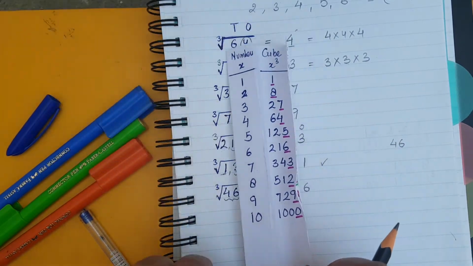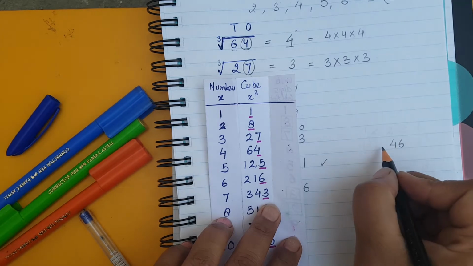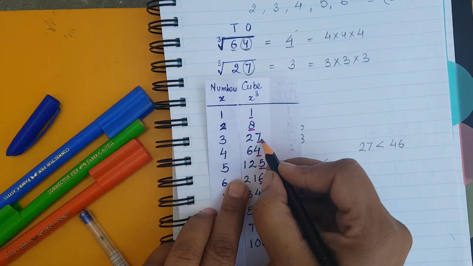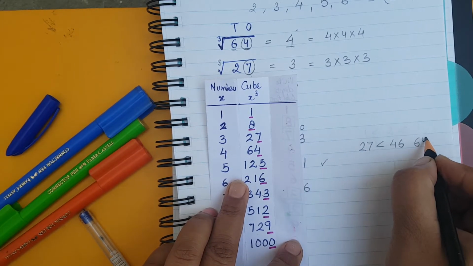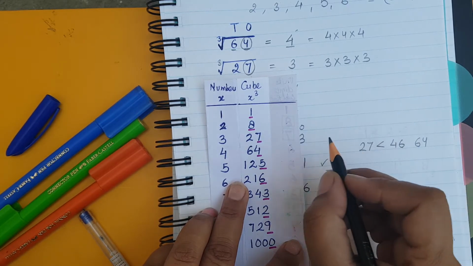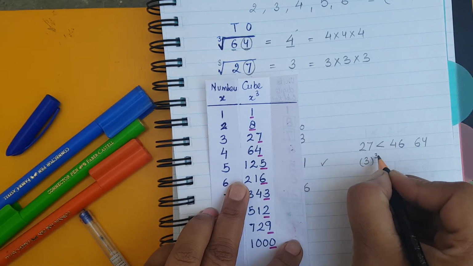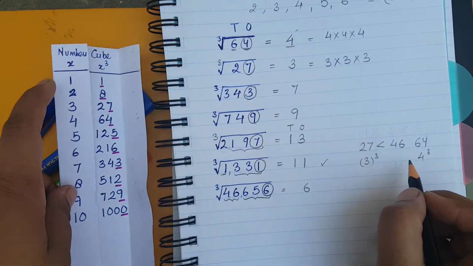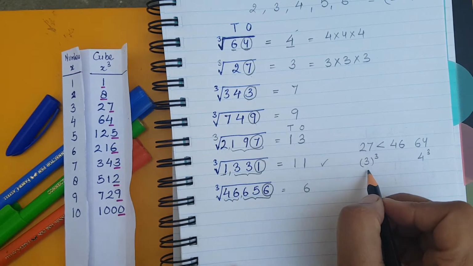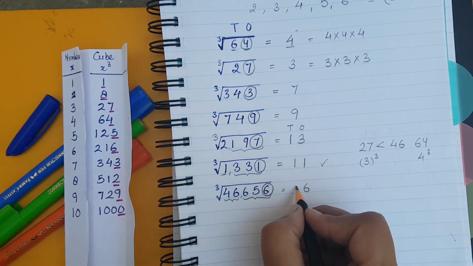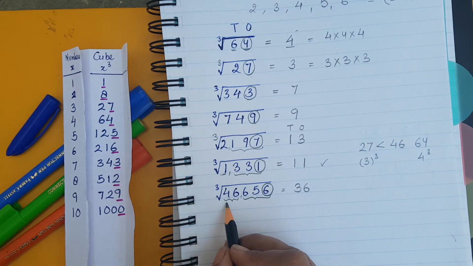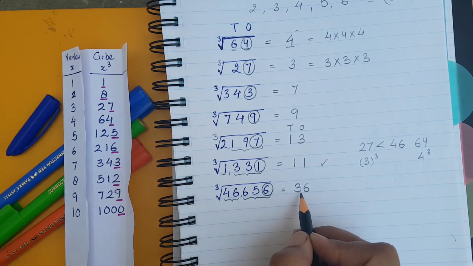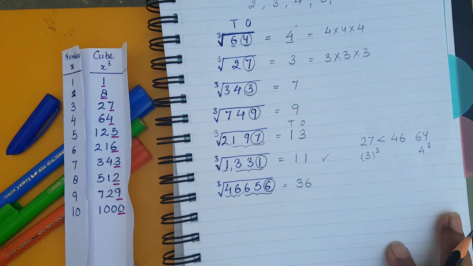Now take out a magic pen. Check the number which is less than 46. Oh yeah, it is 27. And greater than 46, that is 64. You can see 27 is the cube of 3 and 64 is the cube of 4. In this case, we have to take the smaller number, which gives the cube 27, that is 3. So the cube root of 46,656 is 36. It is clear, I hope.